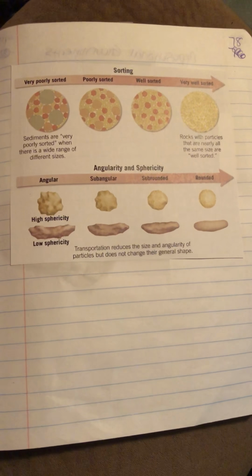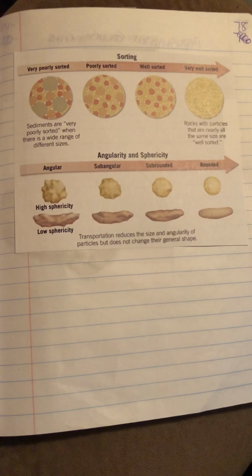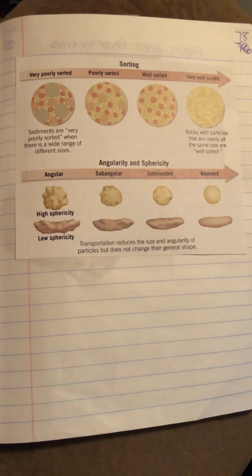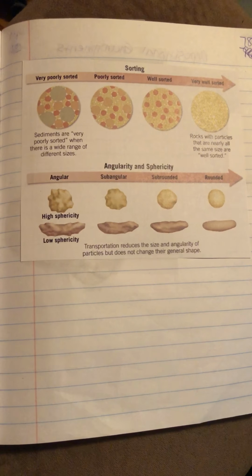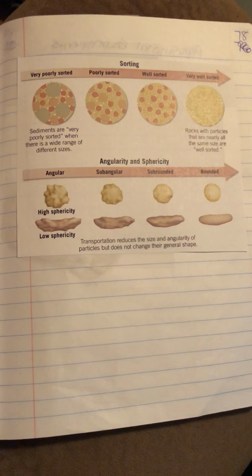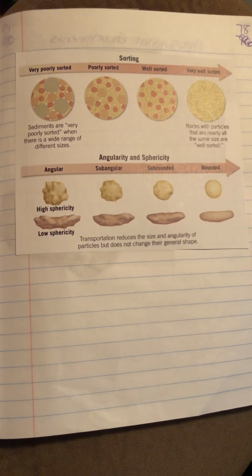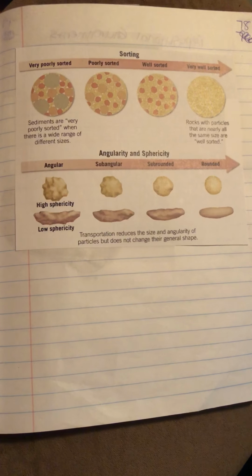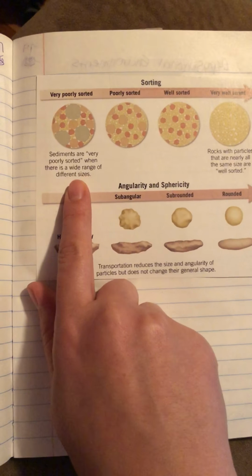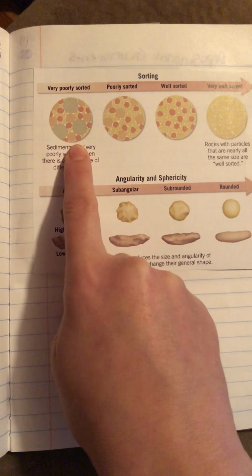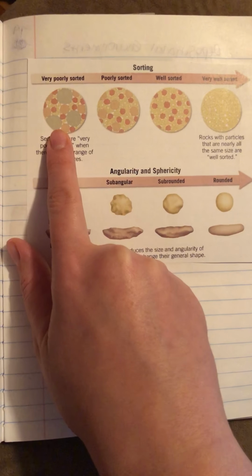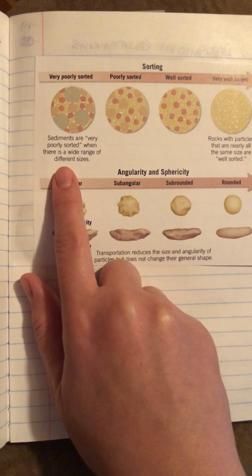Okay, on page 78 is a diagram of sorting and rounding for sedimentary rocks. So when we look at detrital sedimentary rocks like a sandstone, we're going to look at how round or angular, so it's sphericity, whether it's low or high, this grain has. We're also going to look at how similar the sediments are to one another. So here you can see that the sediments are a variety of sizes, and they're also different colors, so they might be made of different minerals or different pieces of rock.